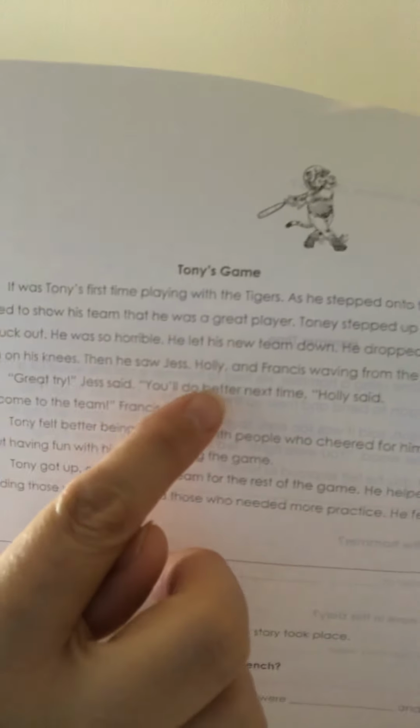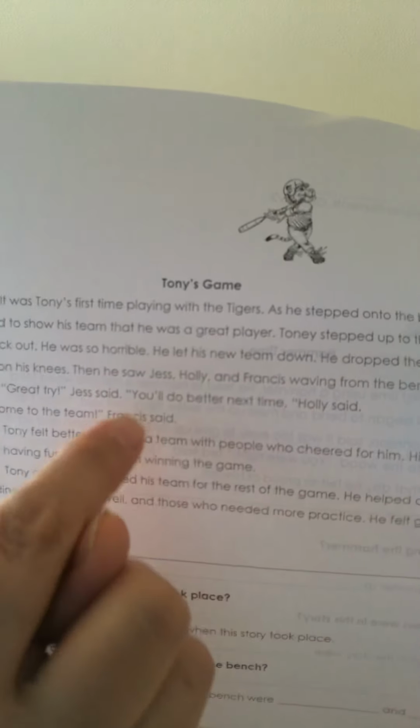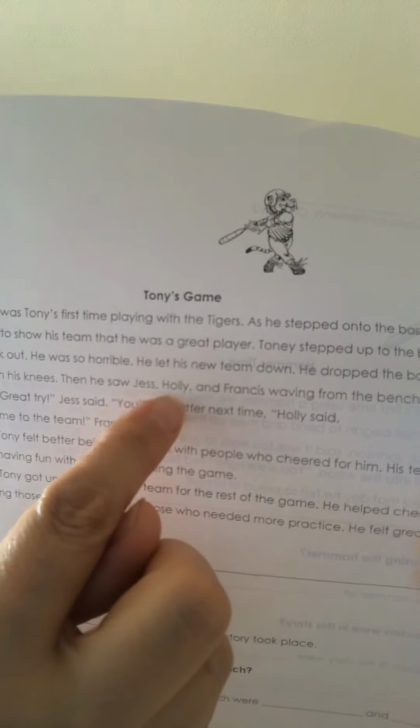Again, we're right here on the 4th line of the first paragraph. We see Jess, Holly, and Francis. Go ahead and underline from Jess, Holly, and Francis and write 2 of the names. You might want to write Jess, you might want to write Holly, maybe Holly and Francis, maybe Jess and Francis. You get to pick 2 to write on number 4. Go ahead and do that now.